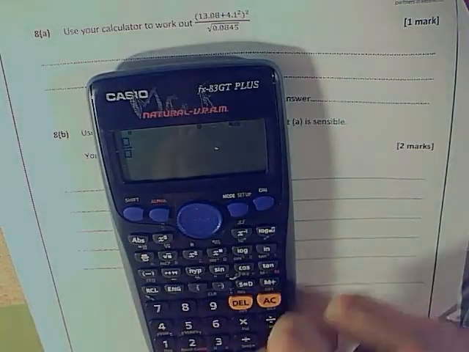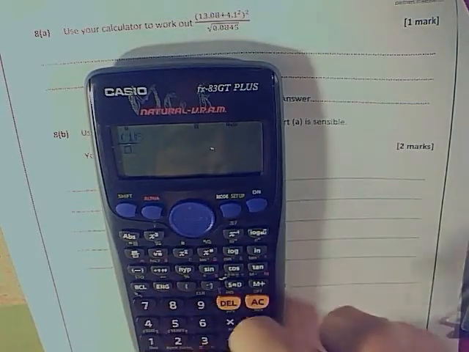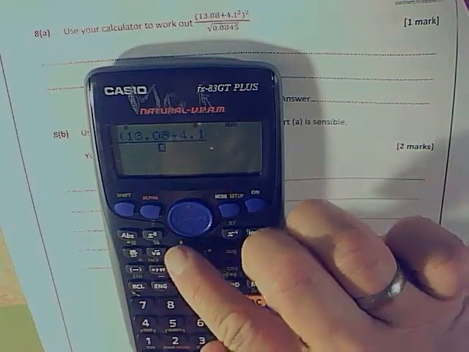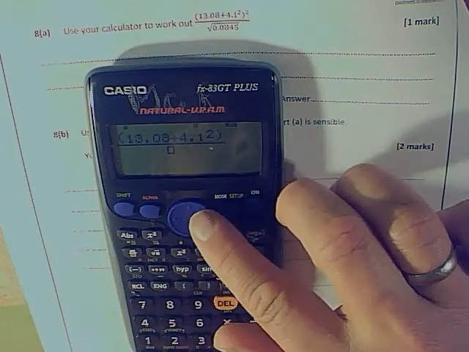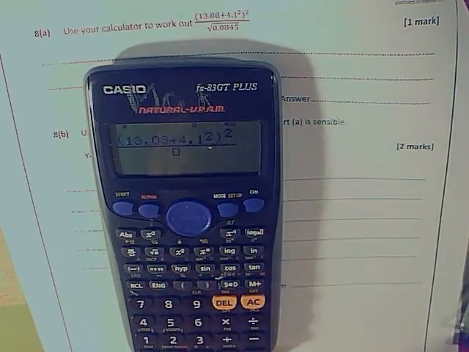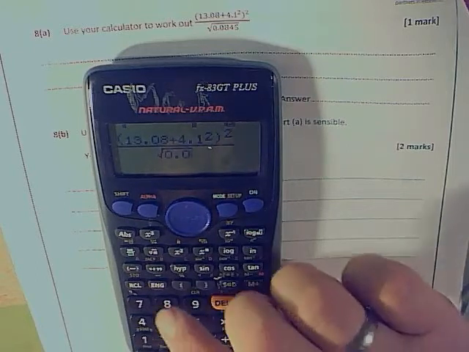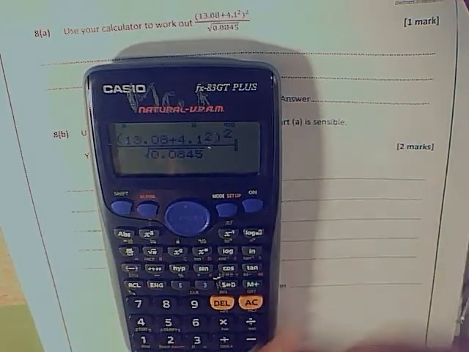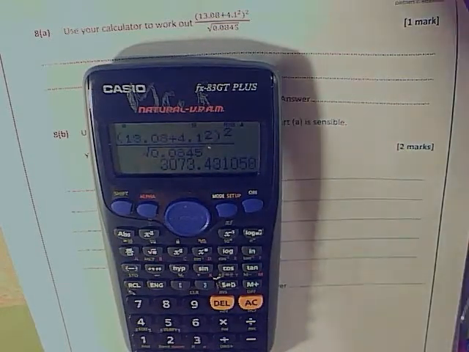So let's try to replicate this precisely. I would set this up as a fraction, my fraction button, then open my brackets, 13.08 plus 4.1 squared, and then close my brackets, and then square all of that. I think I've replicated that top part, and then on the bottom I've got the square root of 0.0845. This is the advantage of having a good calculator like this, that you can set it all up like that and press equals, and my answer comes out there.